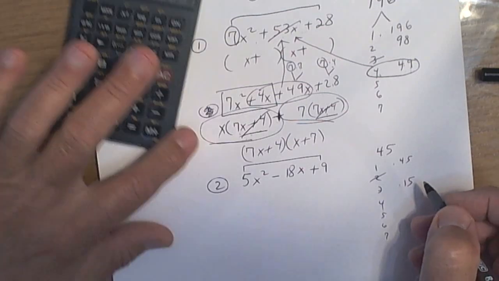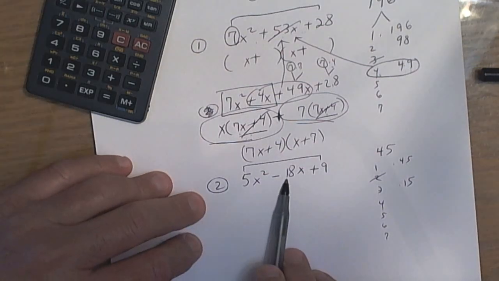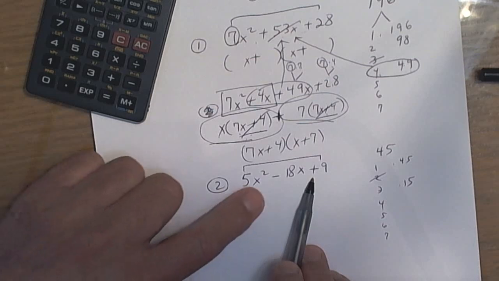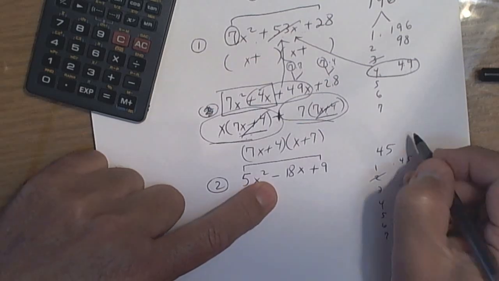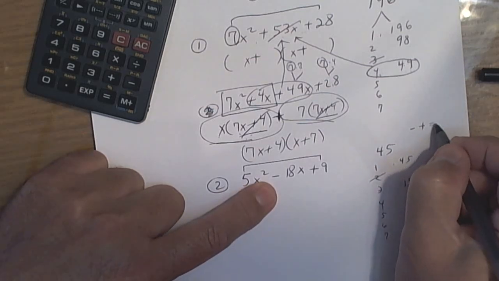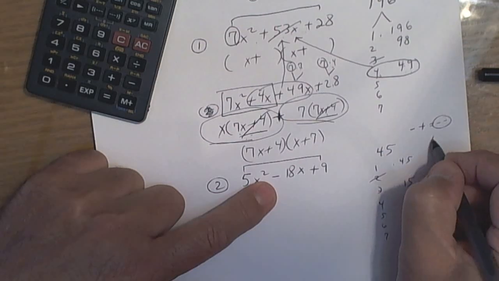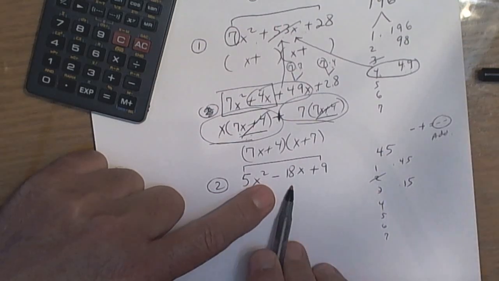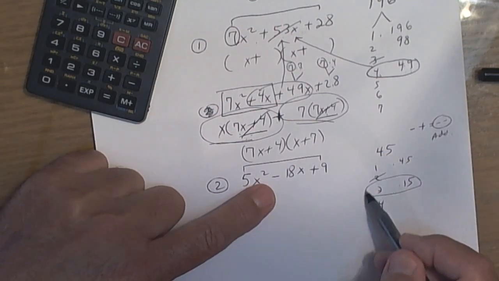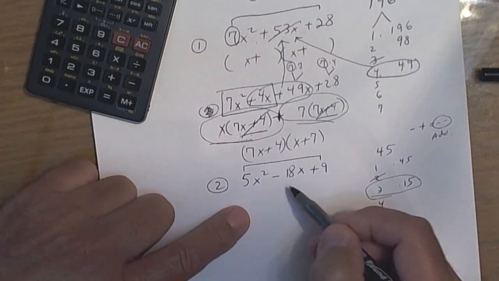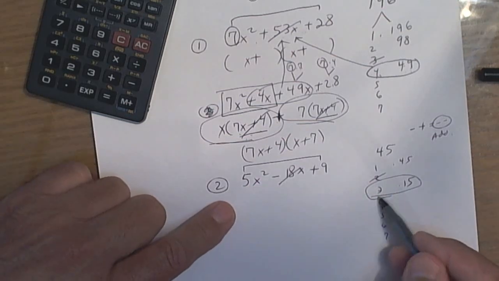All right, let's look before I get any further. We're trying to get an 18. We have a negative and a positive. According to the chart, a negative and a positive is going to give you 2 negatives, which means you're going to add. So we're looking for something that adds to give you 18. It's right here. So we're going to scratch out the 18 and put the 3 and the 15 as a substitute.